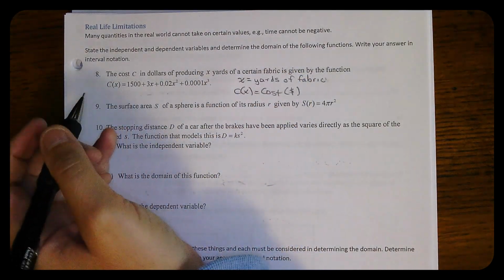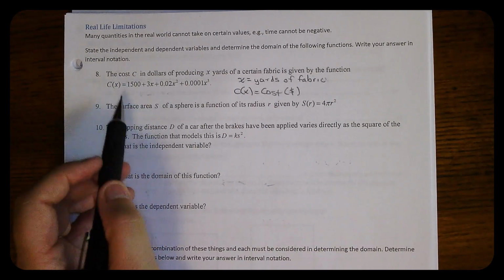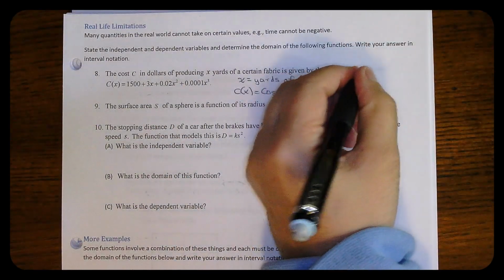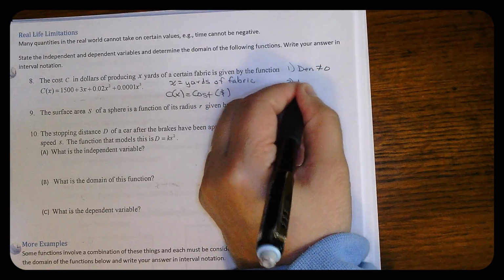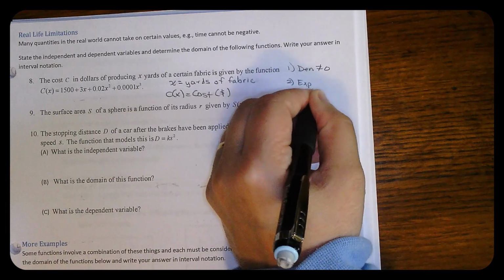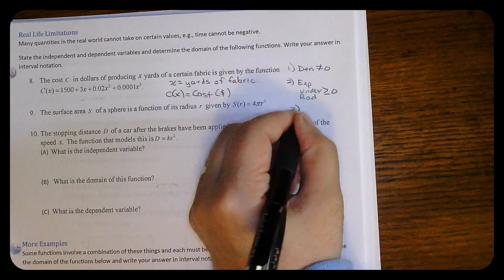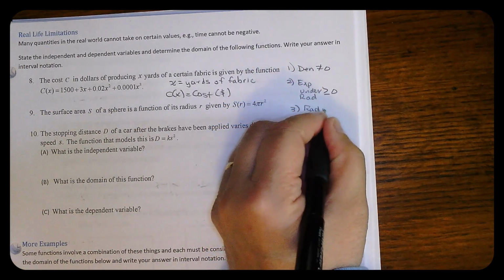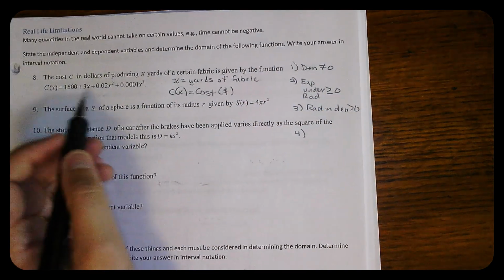All right, now you are asked to find the domain. Okay, so the domain is the set of x coordinates. Well, the checklist says, is there a denominator? It cannot equal 0. Is there an even index radical? The expression under a radical, even index, has to be greater than or equal to 0. Is there a combination, a radical in the denominator? That's even index, greater than 0. Well, there's none of that.